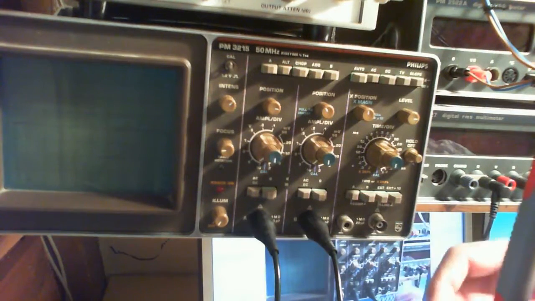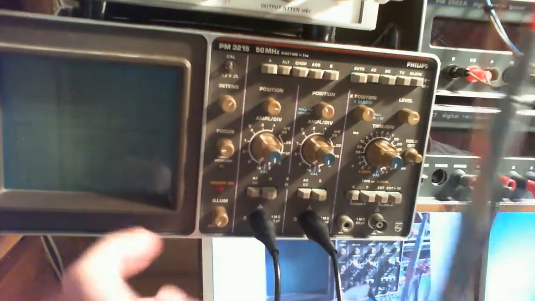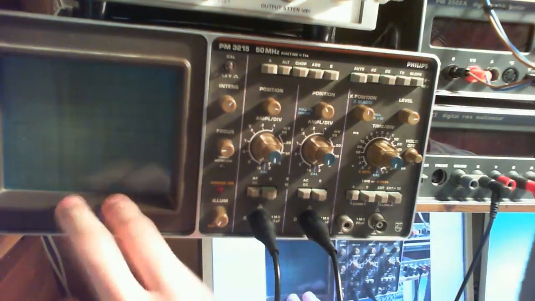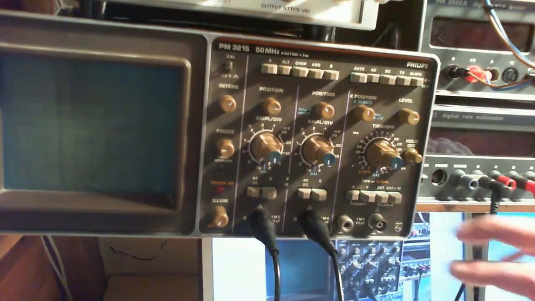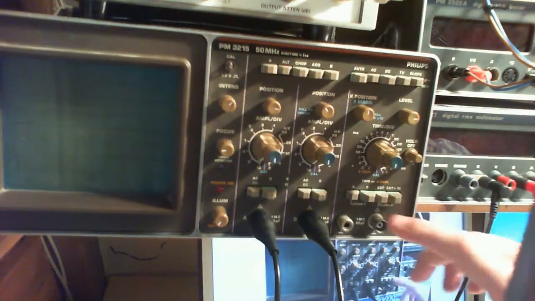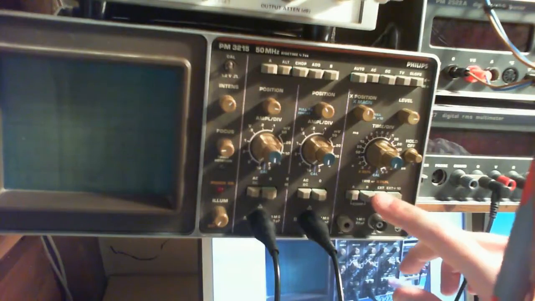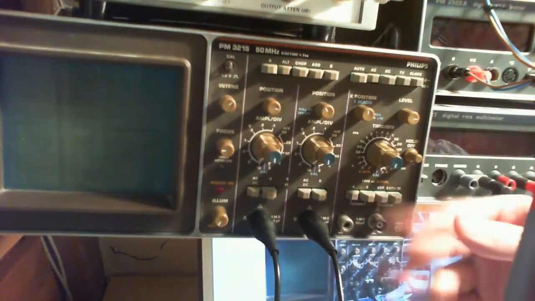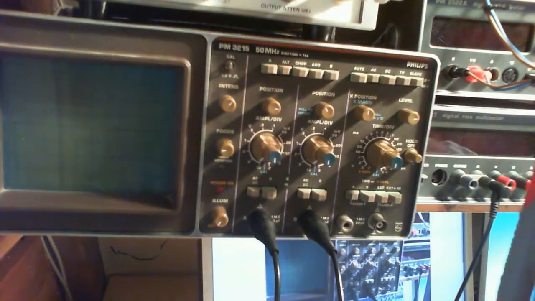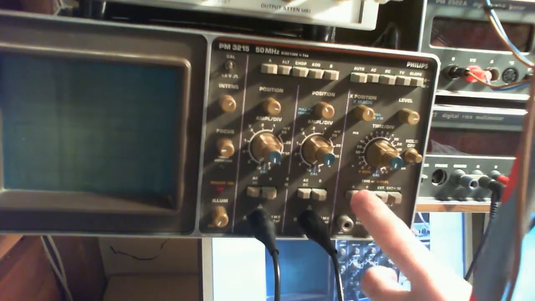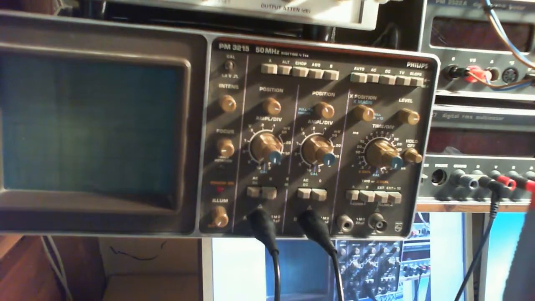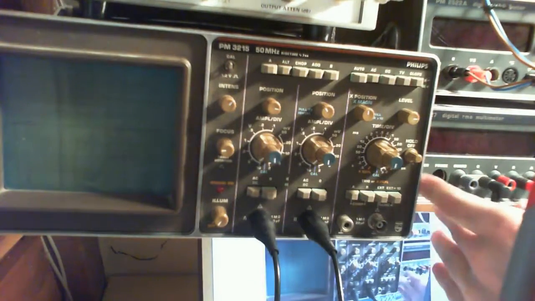For example, when I'm measuring something on this oscilloscope, if my hand happens to accidentally push one of these buttons, then the signal keeps jumping up and down, and all of a sudden sometimes it stays there. If I just touch any of these buttons like that, the signal keeps jumping up and down.